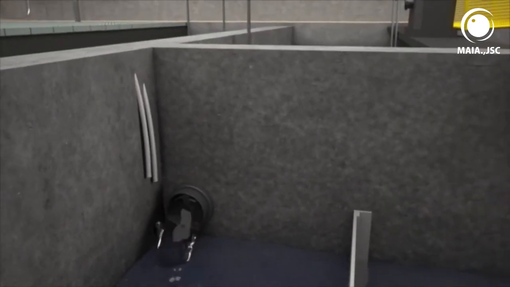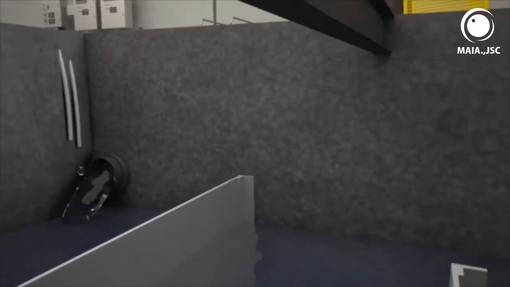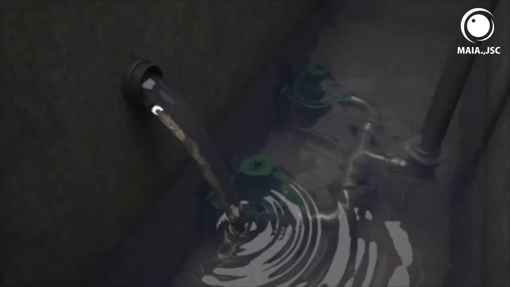The now clarified and partially treated wastewater flows by gravity into the chlorine contact chamber. Inside of the chlorine contact chamber, the partially treated wastewater is mixed with a measured chlorine solution, which completely kills off any remaining pathogens and bacteria. The resulting safe water now flows by gravity into the effluent station.